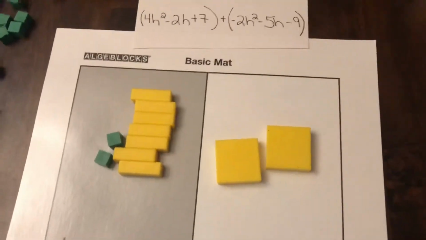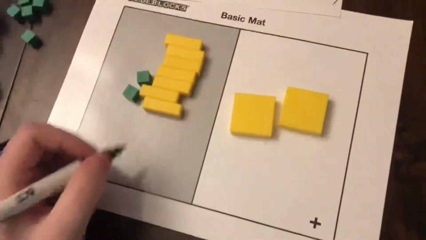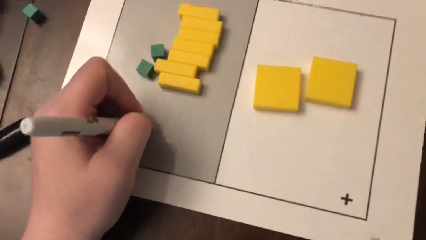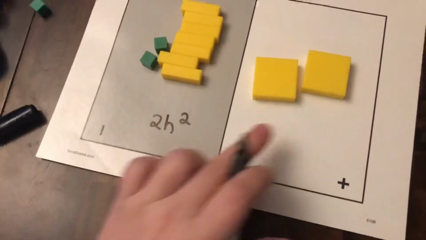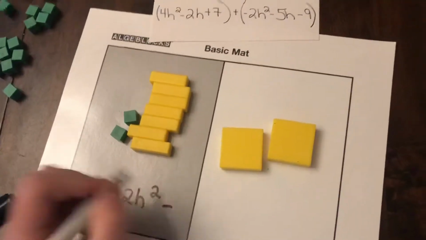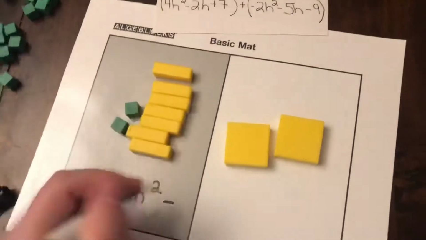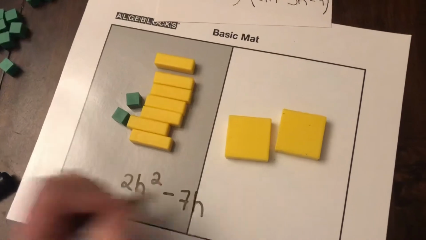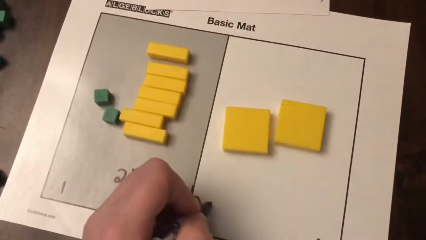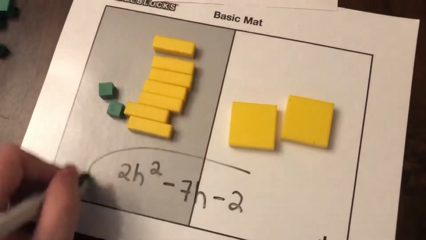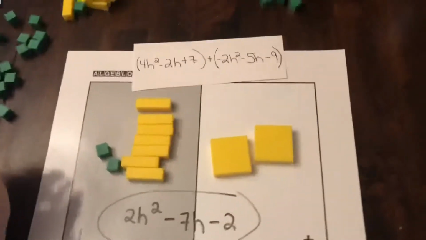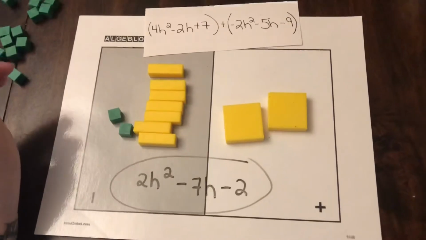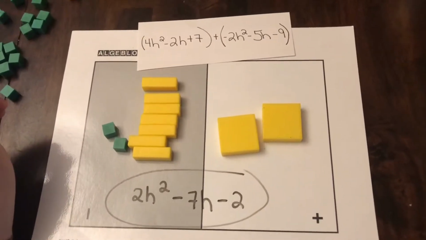So that is going to leave us with our answer. So we have 2h squared, and that's a positive 2h squared, minus 2, 4, 6, 7, h. And also on the negative side, we have minus 2. So the answer to our problem is 2h squared minus 7h minus 2.